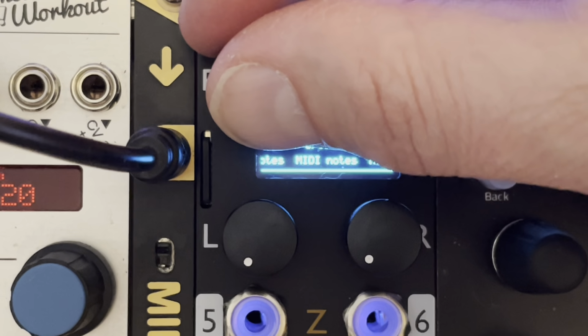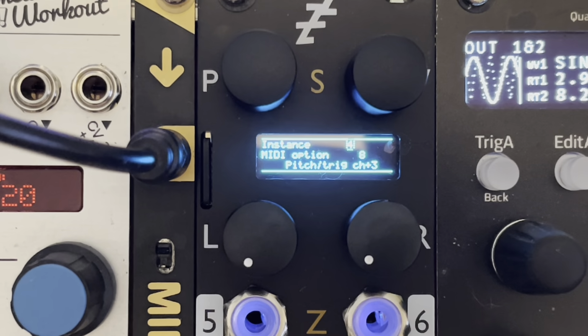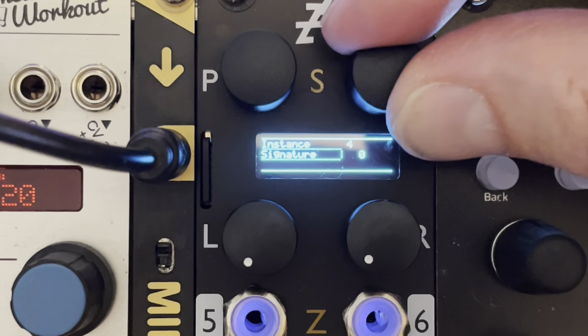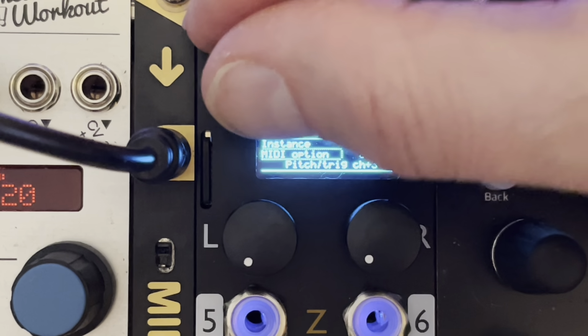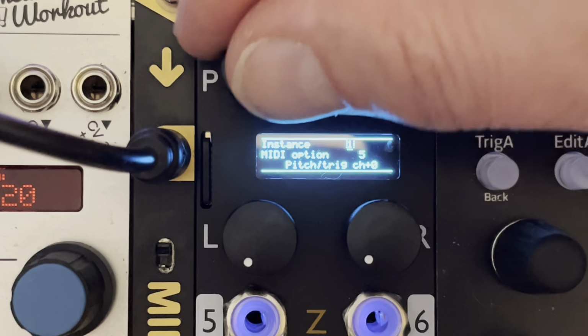Go back up to settings. You might have to dial through to get to it, but what you do is you move your cursor there and you move through using the right-hand encoder. What you want to do is go to MIDI option instance 1 and set it to 5. So instance 1, MIDI option, set it to 5. And also then set pitch trigger channel plus 0.